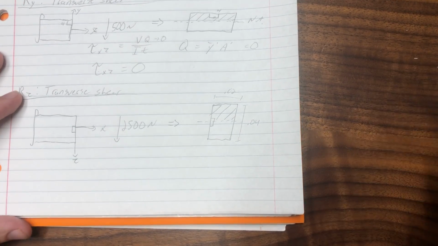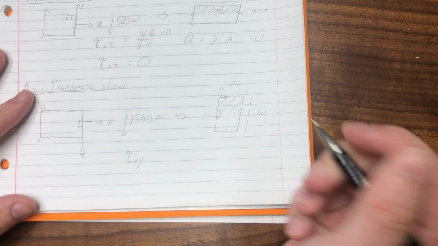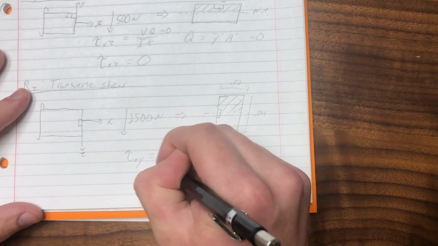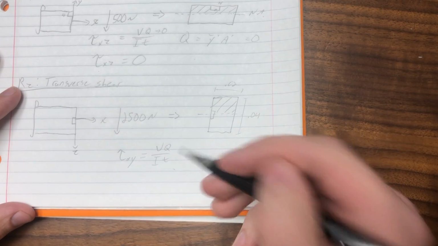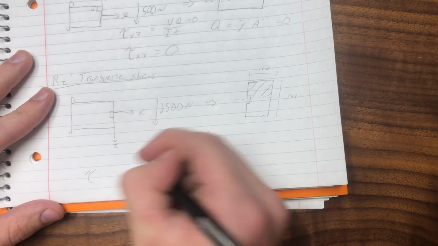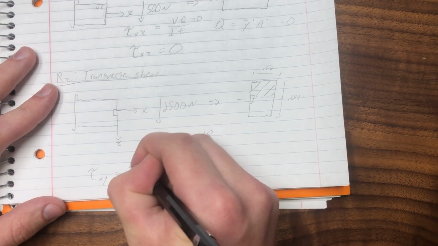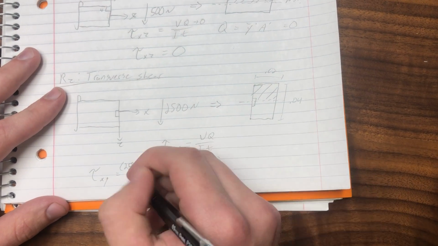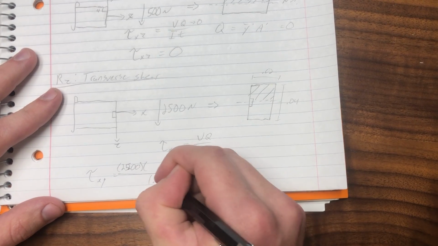So, same formula. Shear in the XY this time will be VQ over IT. T is just thickness, and I is moment of inertia. So we can start plugging in what we know. So it's a 2,500 Newton load. Q we have to solve for. I we have to solve for, and then T we know is just 0.02 meters.